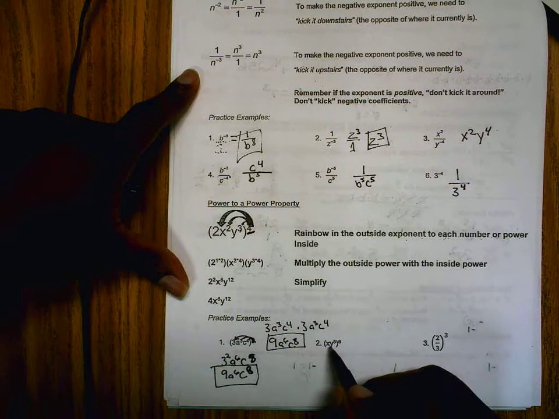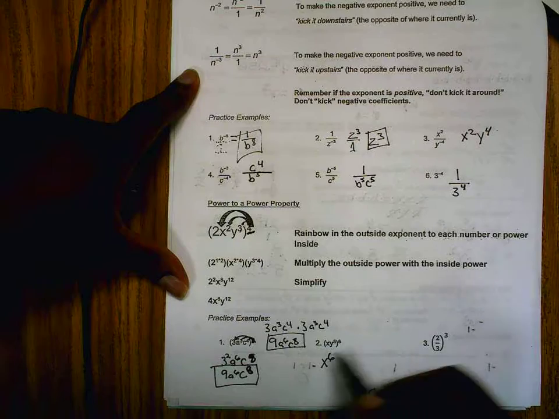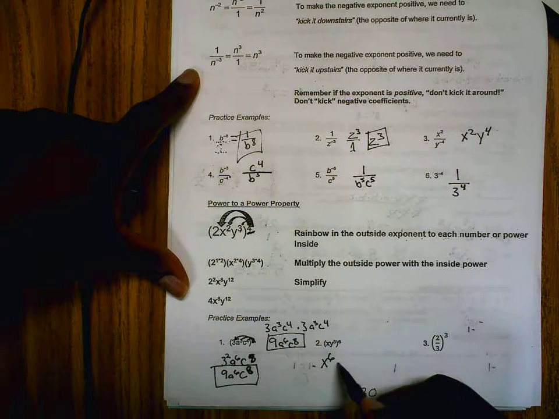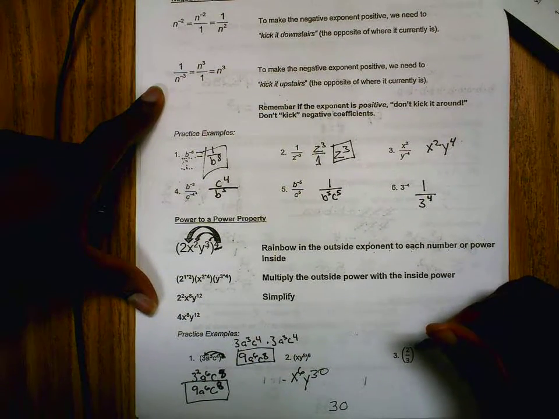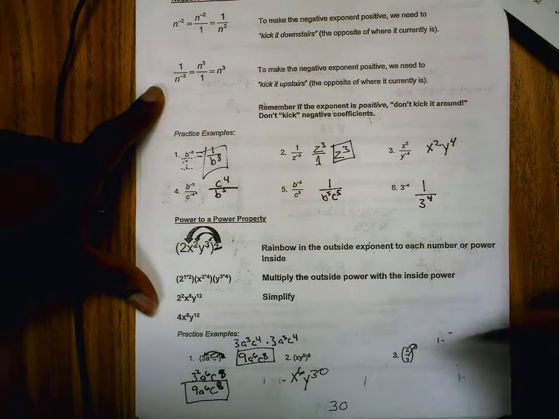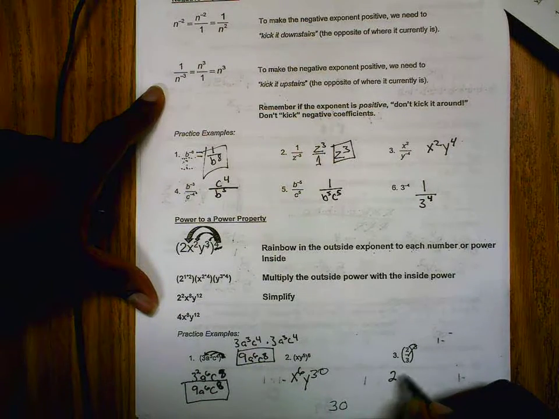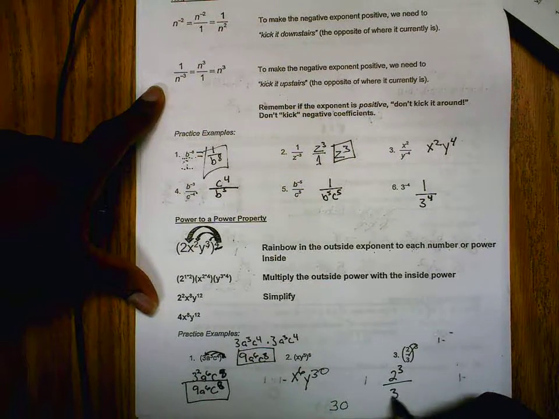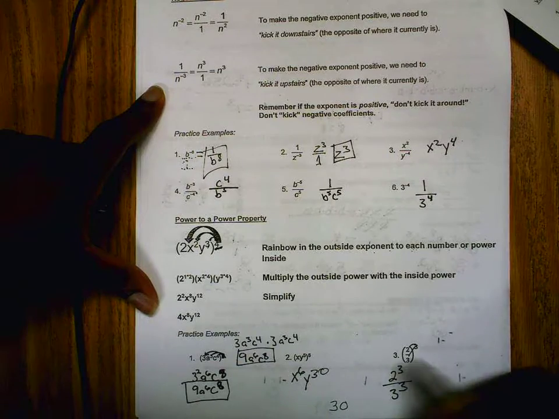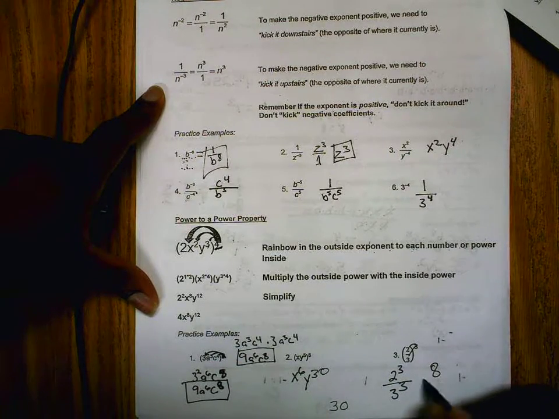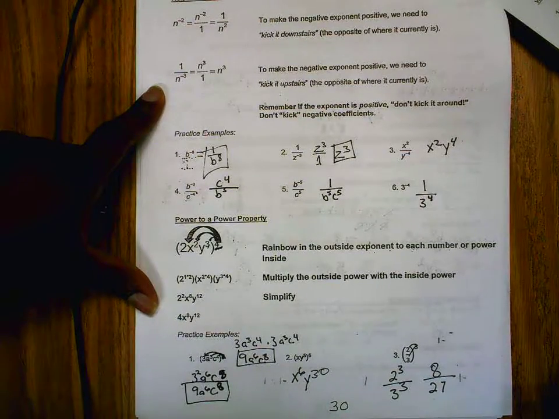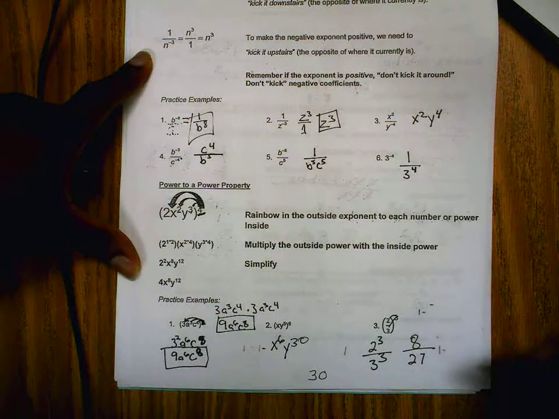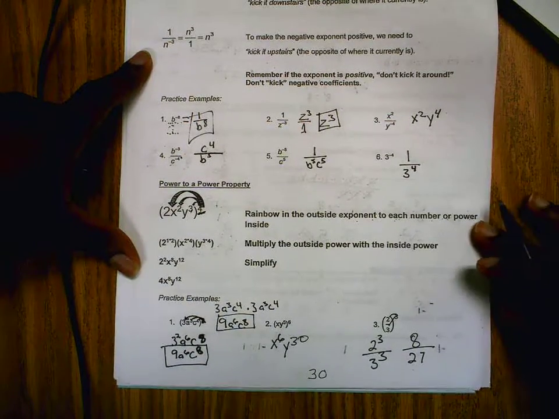Let's see here, when we don't have an exponent, we have a 1. So 6 times 1 is 6. I can do that. And we do have an exponent. 6 times 5 is 30. Y to the 30th power. And here we're going to go to the top and the bottom of that fraction. So it's going to be 2 to the third power over 3 to the third power. And we can reduce this to 8 over 27. And we do not want to use decimals. We want to leave them as fractions as best we can.